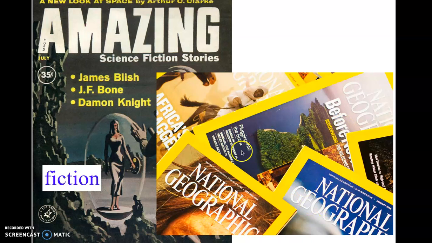They are facts. So what kind of writing can we use this word and the prefix to say that it is real, that it is factual? Good. We can say nonfiction. So nonfiction is not made up out of the imagination, as in over here.